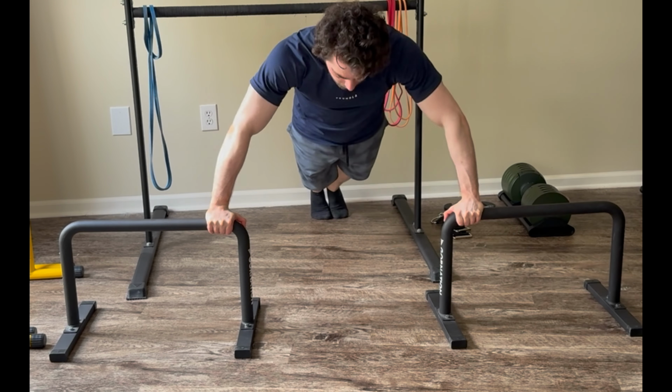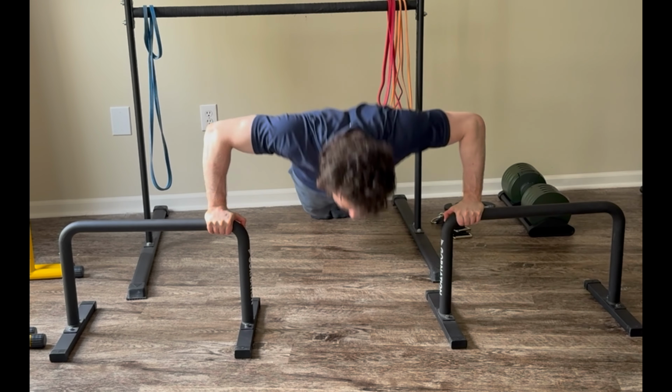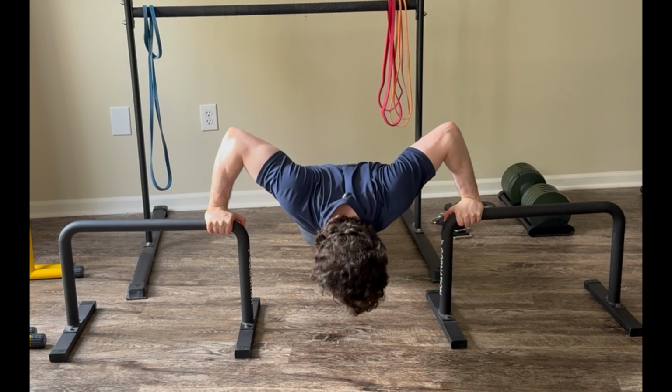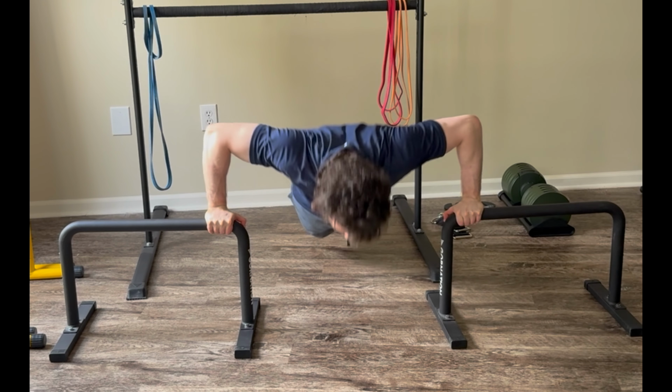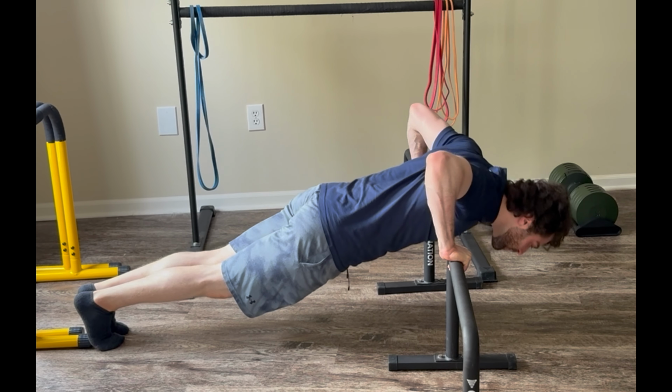Other great upper chest alternatives include guillotine push-ups on parallettes, which will give you an intense stretch on the upper chest, and this is going to replace something like a guillotine press or a Larsen press that you might do at the gym.